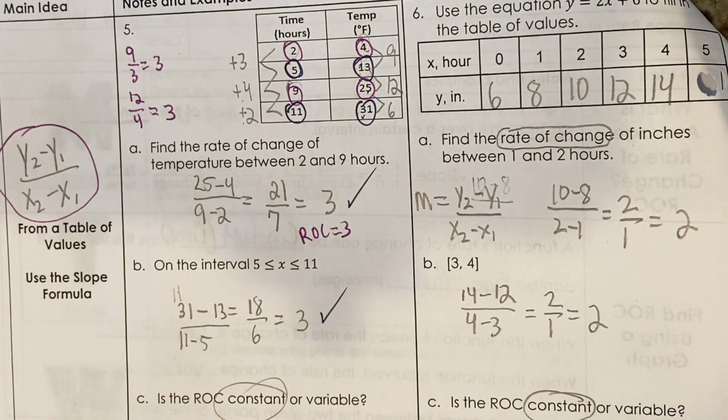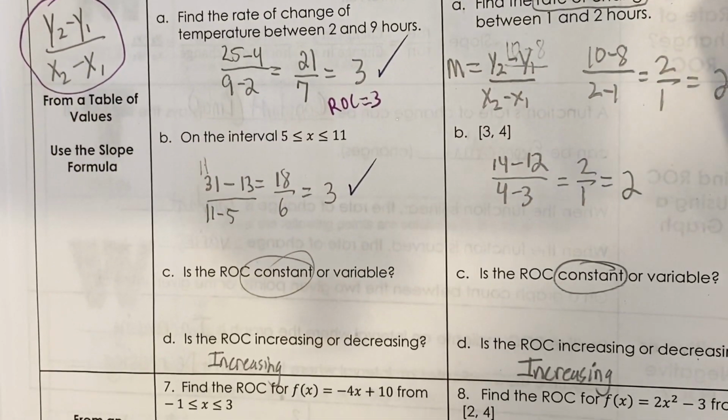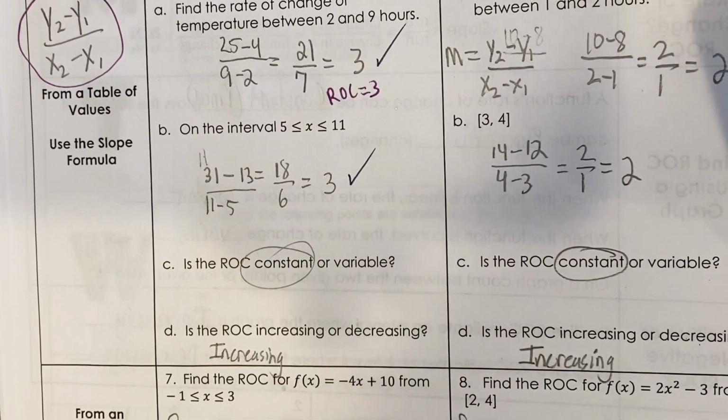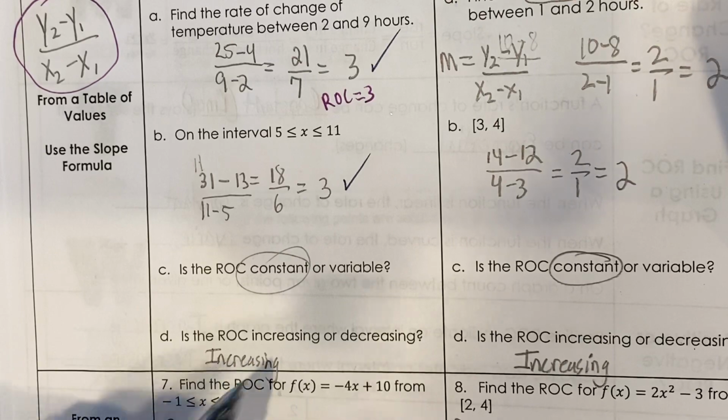Up 3, right 1. Up 3 more degrees, 1 more hour, again and again. So is the rate of change constant or varying? It's constant. And is the rate of change increasing or decreasing? It's going up. So that's increasing. Okay, here's another table.